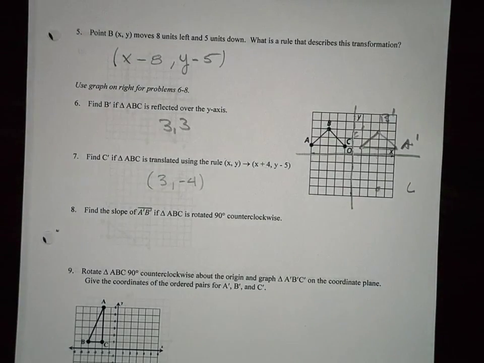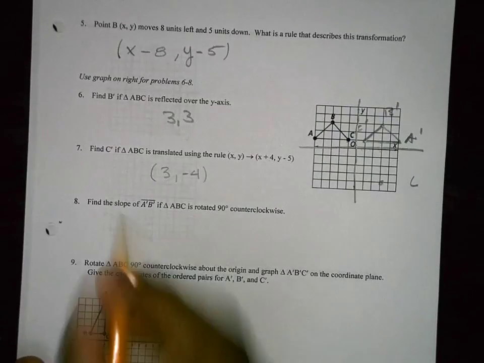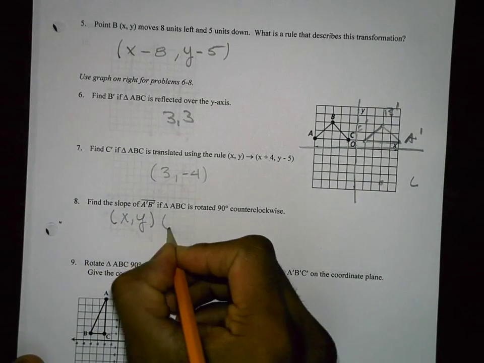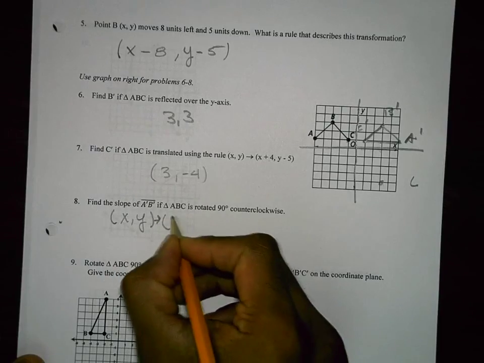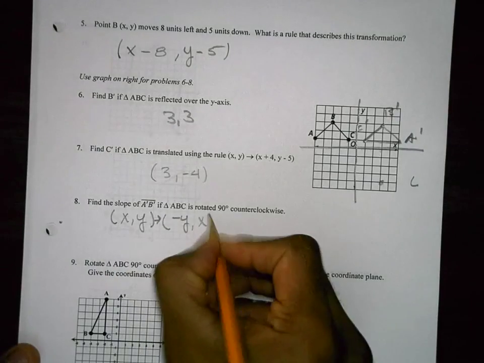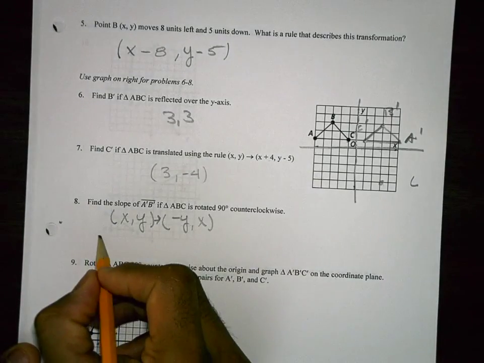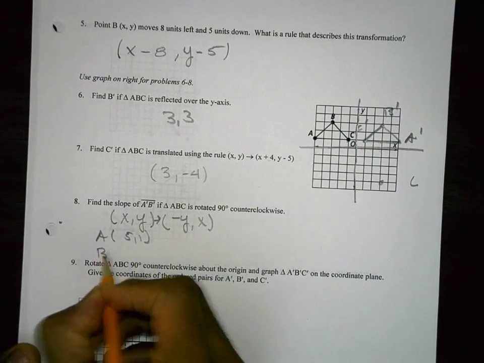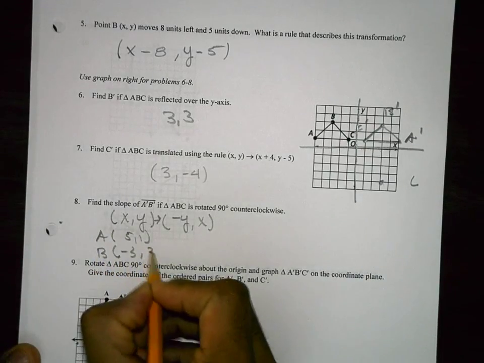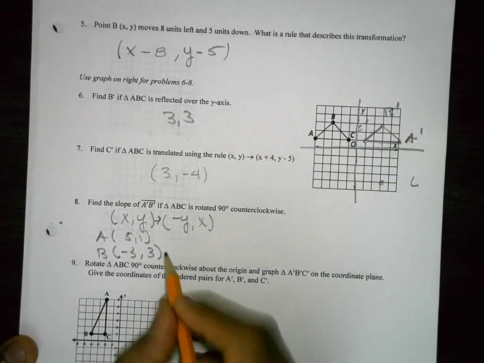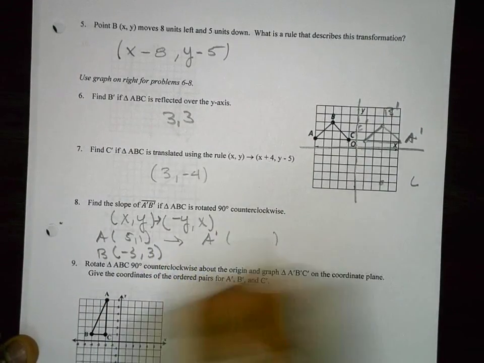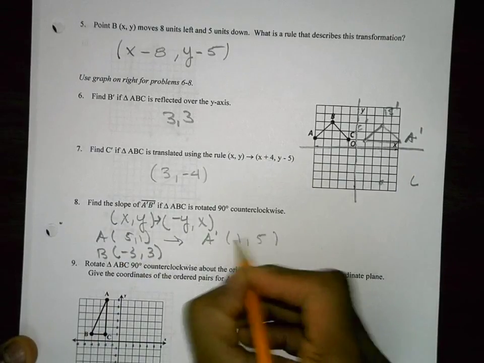Number 8. Find the slope of A prime B prime if AB is rotated 90 degrees. The rule for 90 degrees, if I take a point and rotate it 90, is going to be -y and x. So point A is 5, 1, and point B is -3, 3. To find A prime, I switch these around and make the y negative.